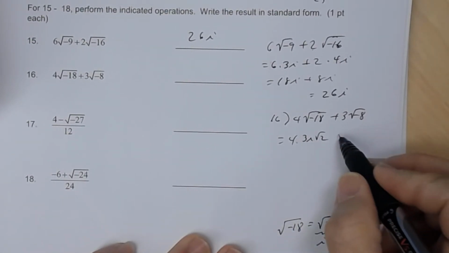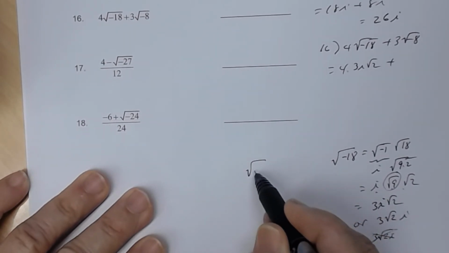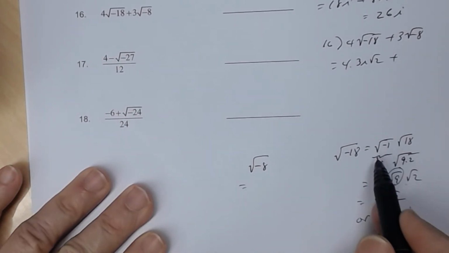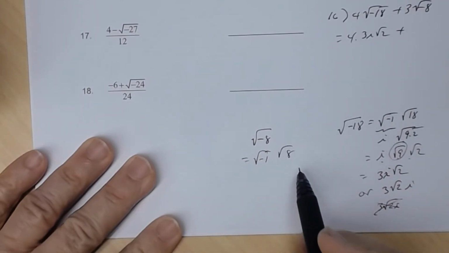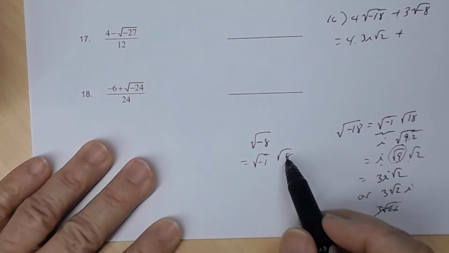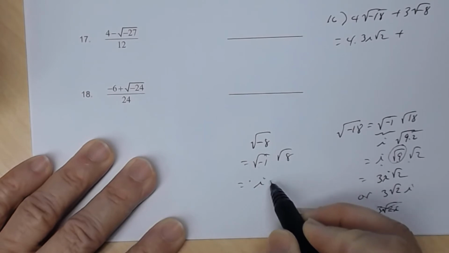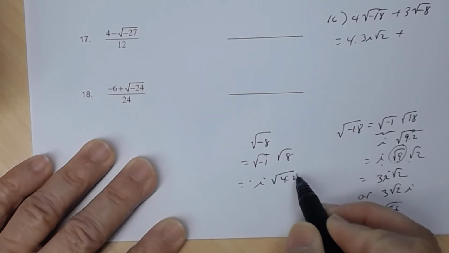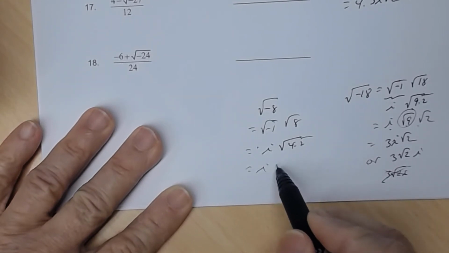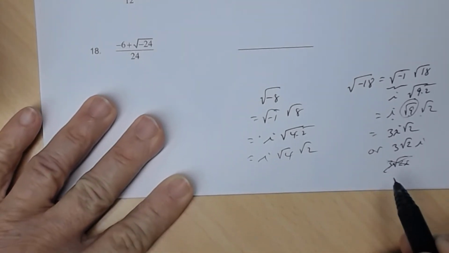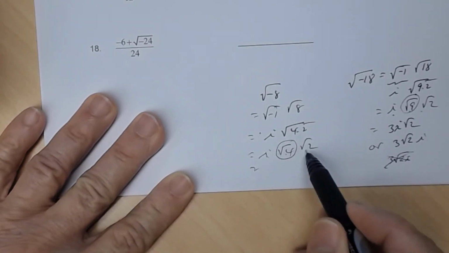All right, now let's look at the square root of a negative 8. So the square root of a negative 8, we use the same idea. So that's the square root of a negative 1 times the square root of 8. The largest perfect square that goes into 8 is 4. So it becomes, and this is i, so it becomes i times the square root of 4 times 2. 4 times 2 is 8. I'm going to rewrite this as i times the square root of 4 times the square root of 2. The square root of 4 we know is 2, so it becomes 2i square root of 2.